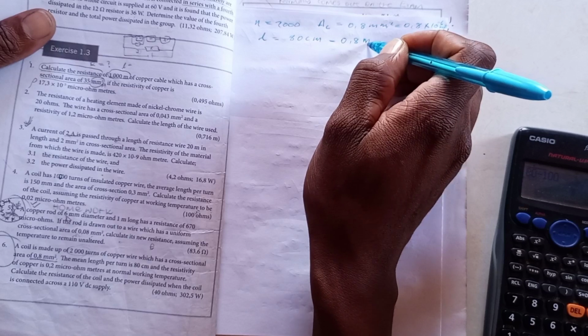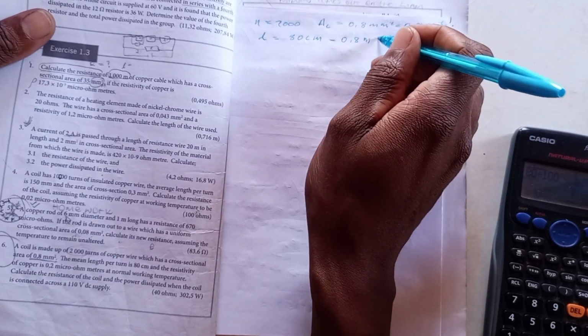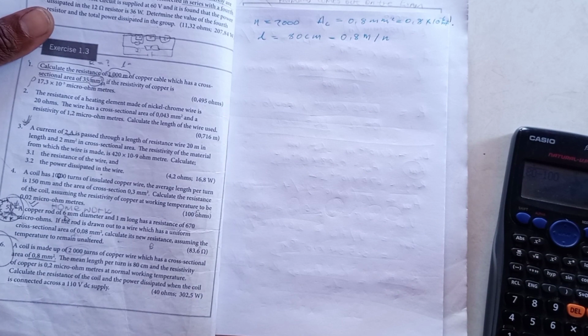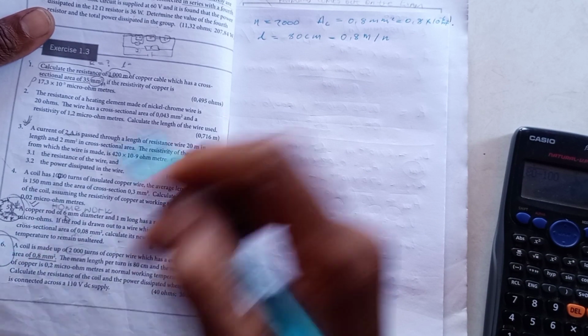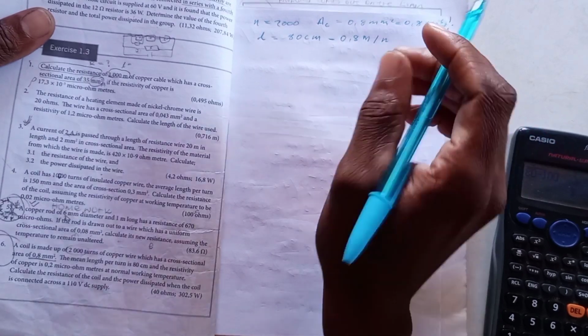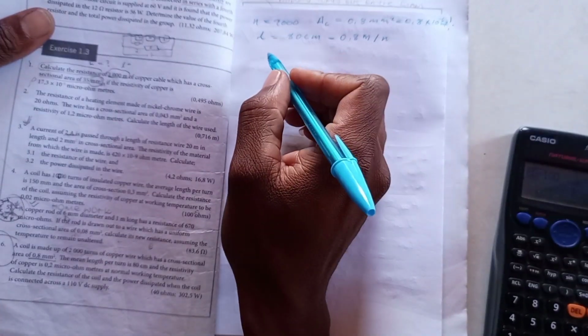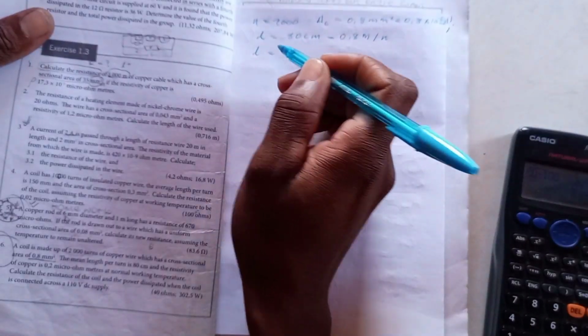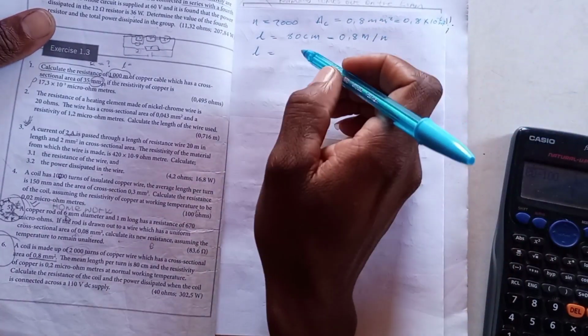This is 0.8 meters length, but now per turn. If we want to get rid of per turn, what did we do last? Okay, let's just rewrite that because I keep folding these papers.